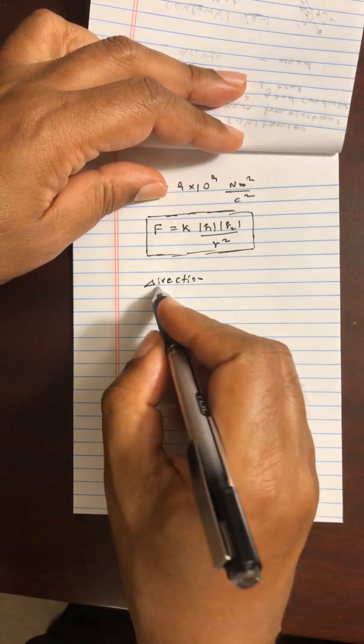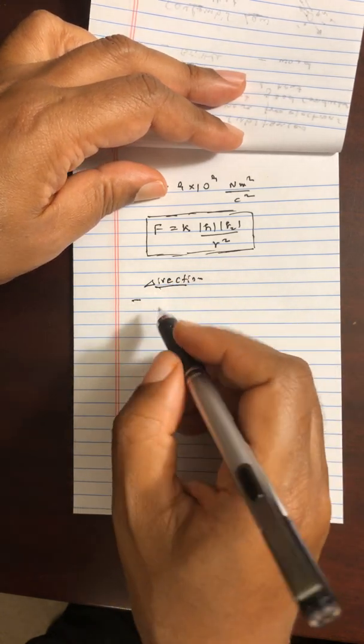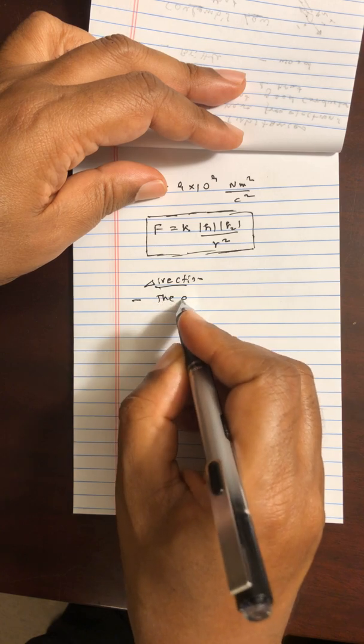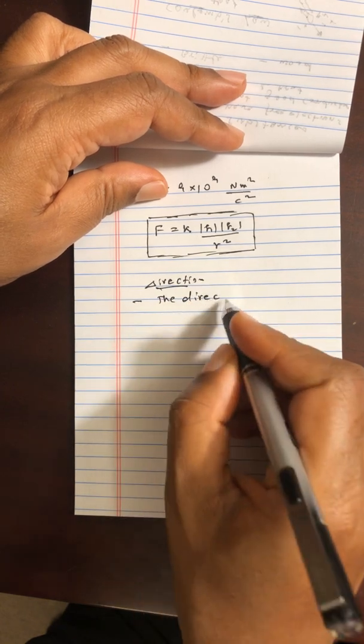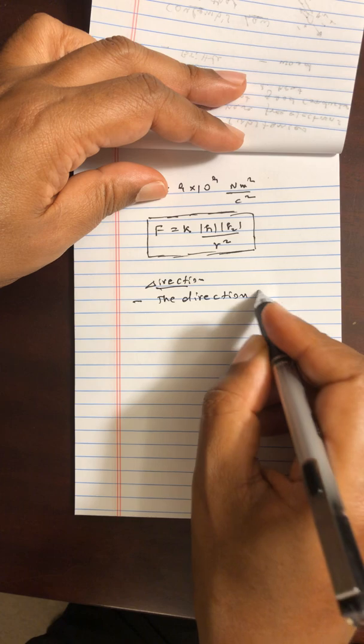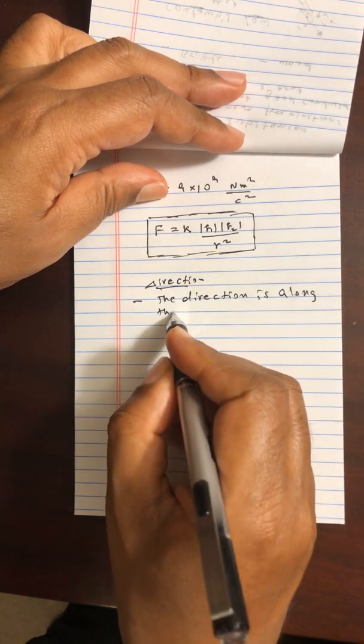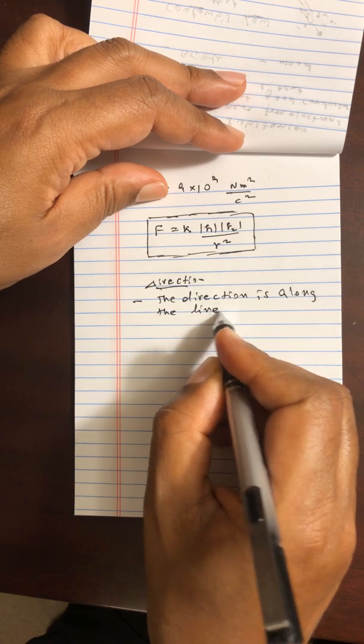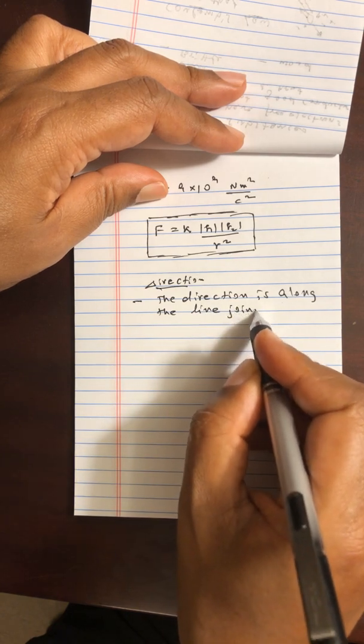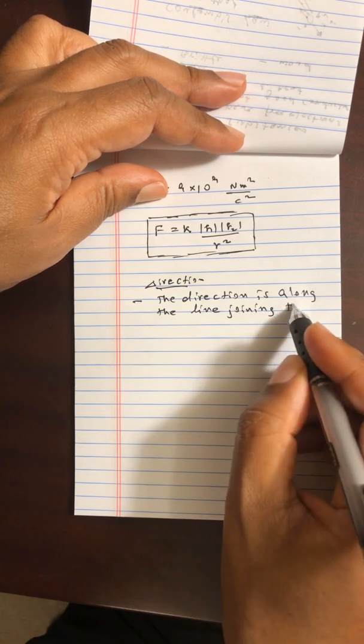Okay, so let's look at direction. First of all, the direction is along the line joining their centers.